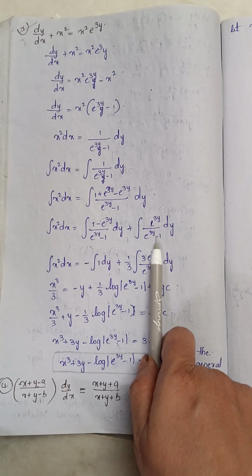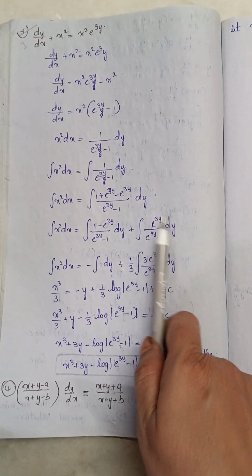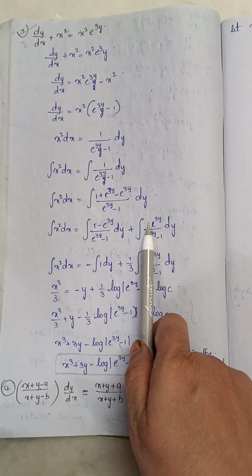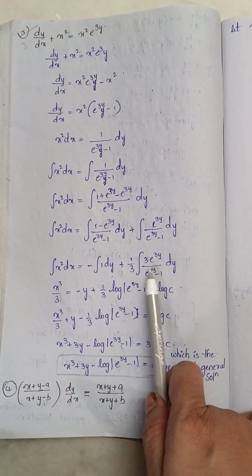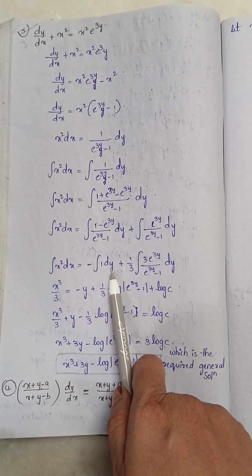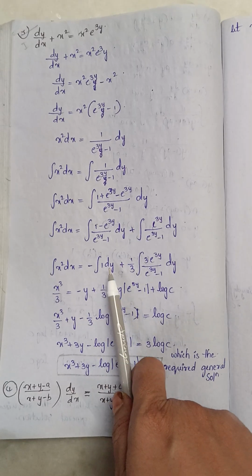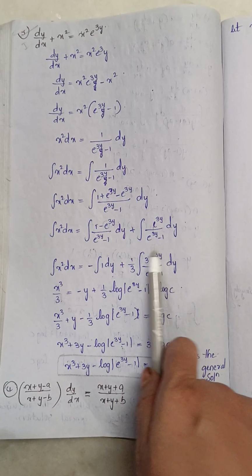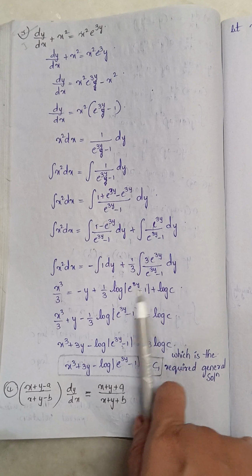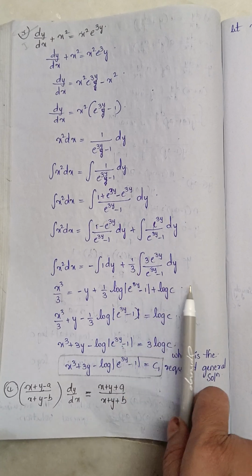Here whose derivative is e^(3y) into 3. But we have no 3 here, that's why multiplied and divided with 3. Then here is integration 1 into dy is y here. And here f dash x by f of x, that is log mod f of x, 1 by 3 take it as it is, equal to c.